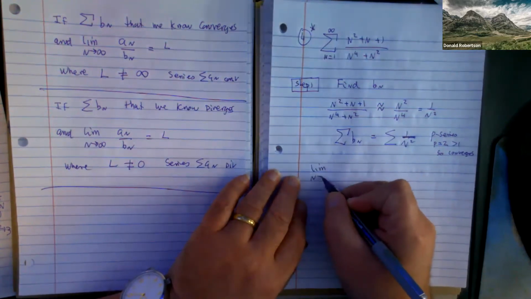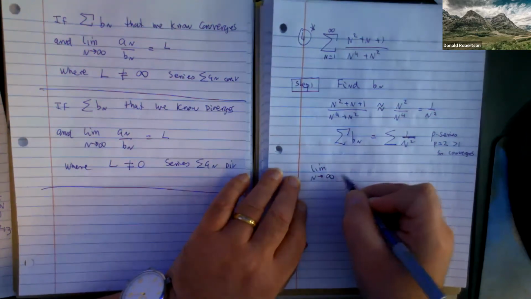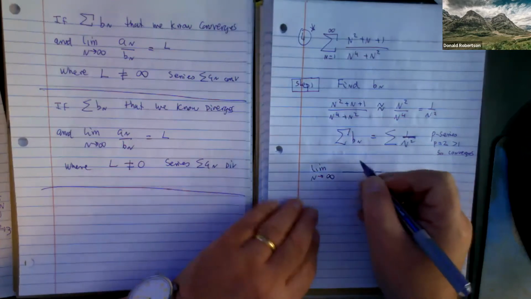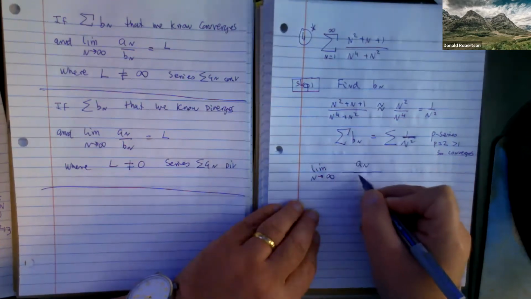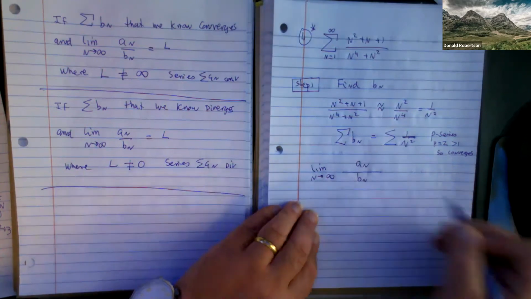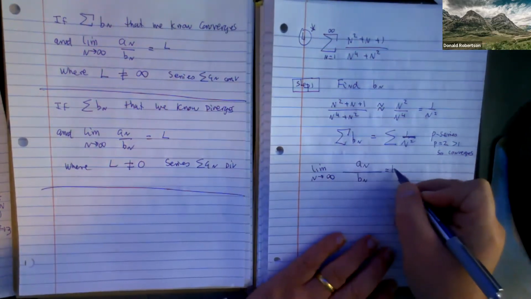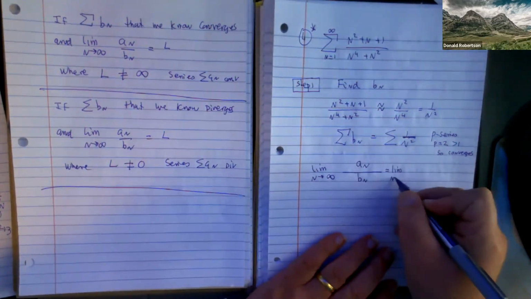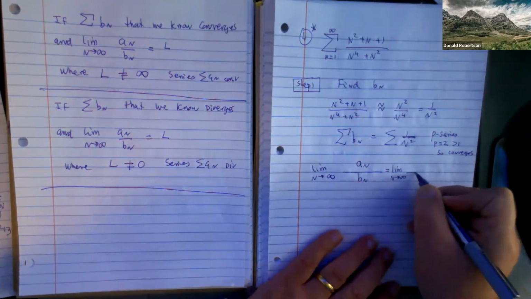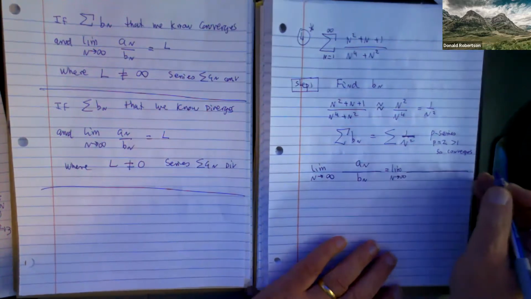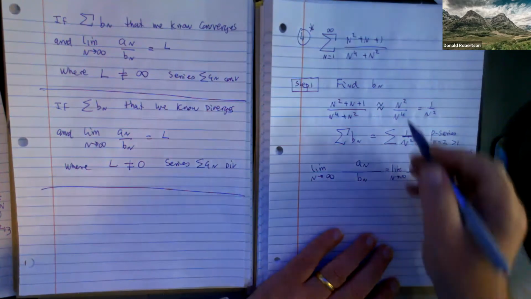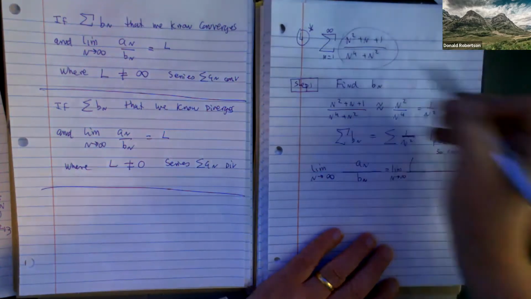The limit as n tends to infinity of the original divided by the comparison. It's going to be the limit as n tends to infinity. And you get some really ugly expressions out of this. An is all of that.